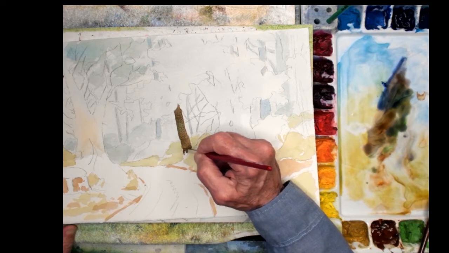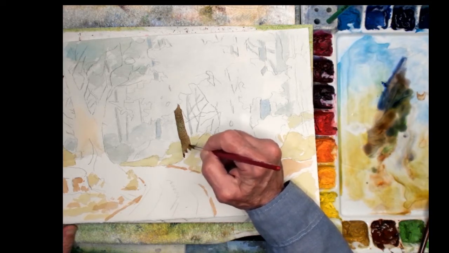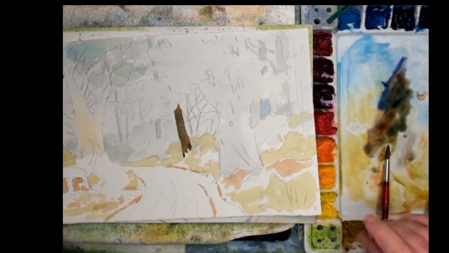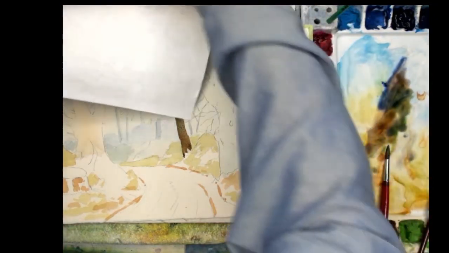It's a medium dark color. It's not the darkest color yet, but it's a medium dark color. When it dries, remember watercolor dries about 40% lighter.